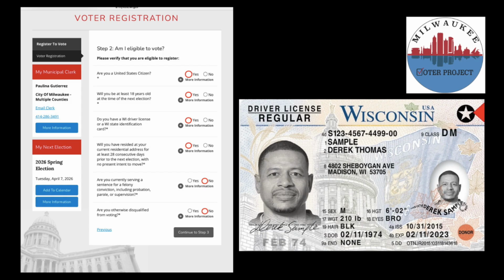You can see that we are asking if they are a U.S. citizen, if they are 18 years old at the time of the next election, if they have a current Wisconsin driver's license or state ID, if they are going to be a resident at the current residence for 28 days, and if they are currently serving a sentence for a felony conviction. That includes parole, probation, or extended supervision. I like to have the person tap the yes or no button for each response.